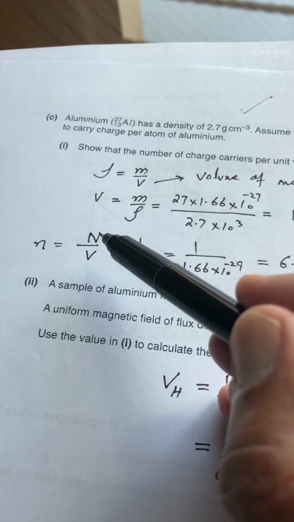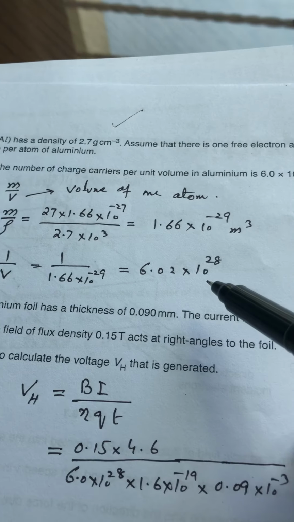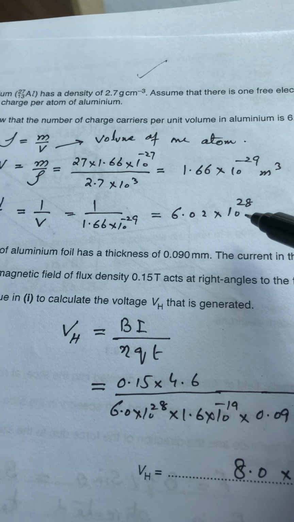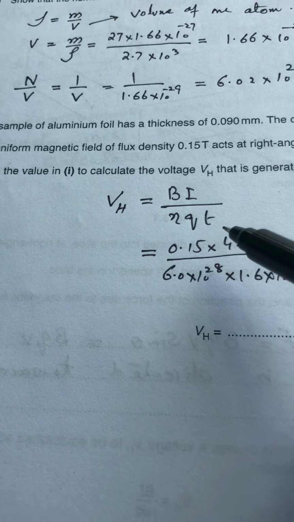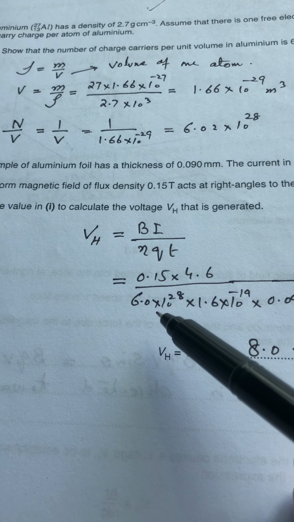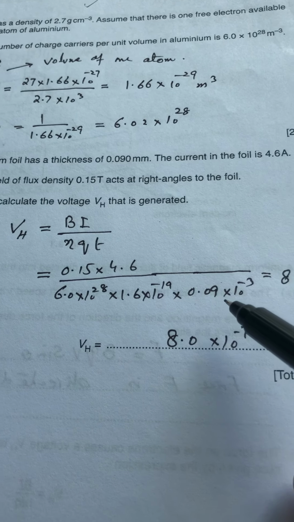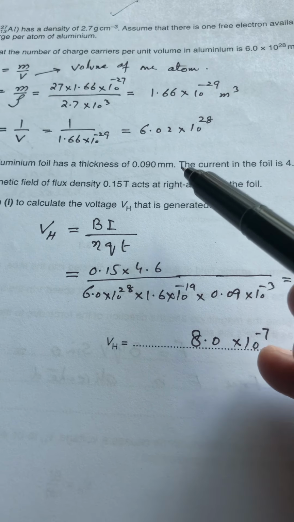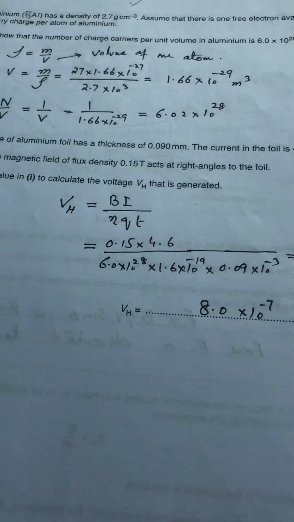Now the number density is the number of electrons per unit volume. So the number is 1, the volume is this. So this is actually the number of charge carriers per unit volume. Next, we have to calculate the Hall voltage, which is BI over nQt. B is given, the current I is given, and this n we have calculated. And then this is the charge of the electron, and this is the thickness. Thickness is 0.0910 millimeters, so 10 to the power minus 3 for the meter. So the answer is 8.0 times 10 to the power minus 7.